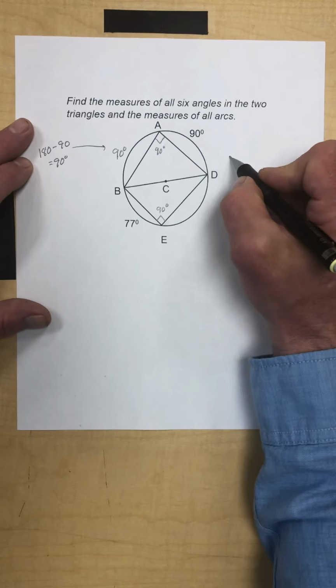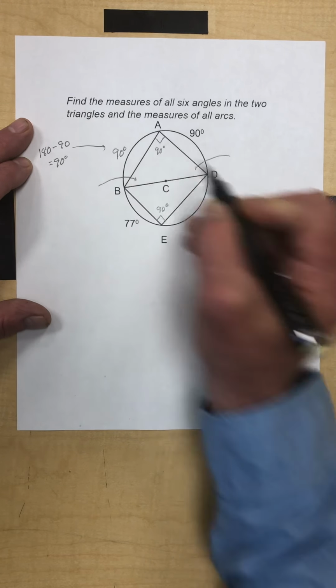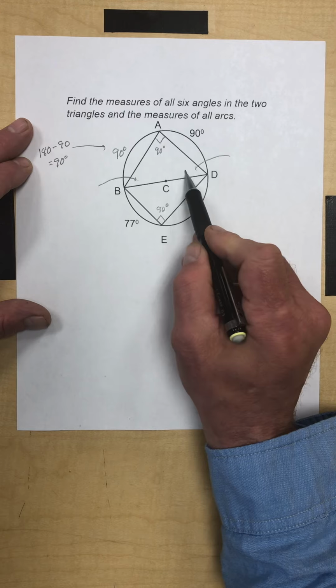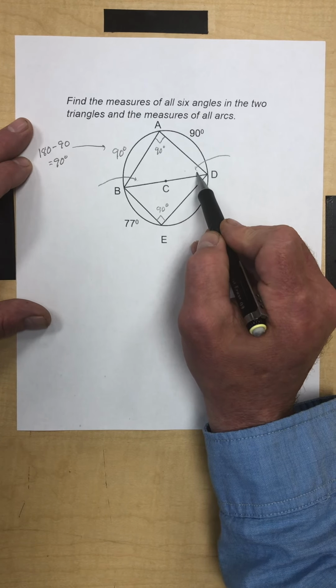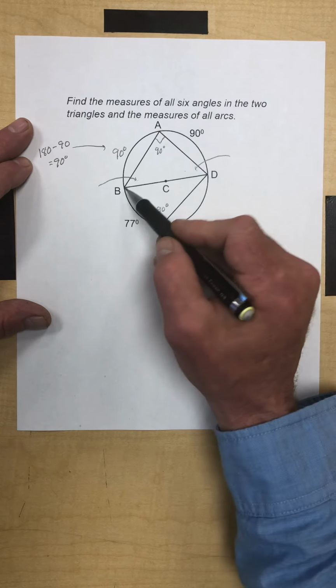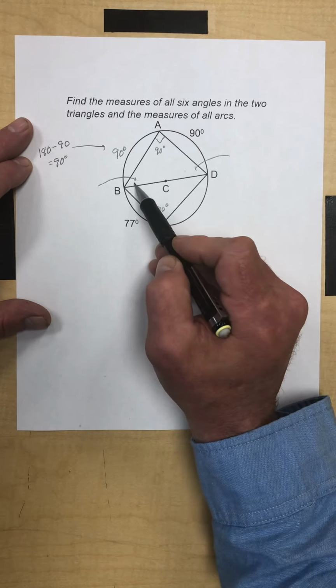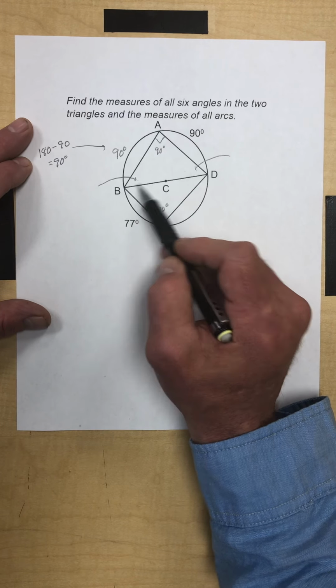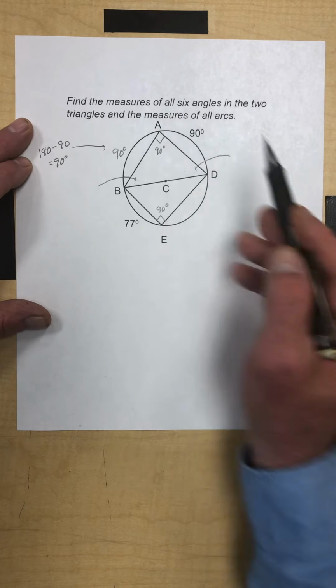If we look in here, these 2 acute angles in this right triangle up above, notice that this inscribed angle, angle ADB, is subtended by a 90-degree arc. And this angle right here, angle ABD, which is also inscribed, is subtended by a 90-degree arc.